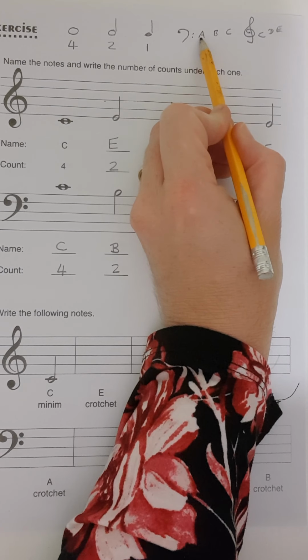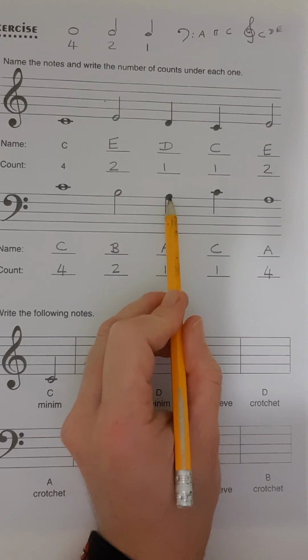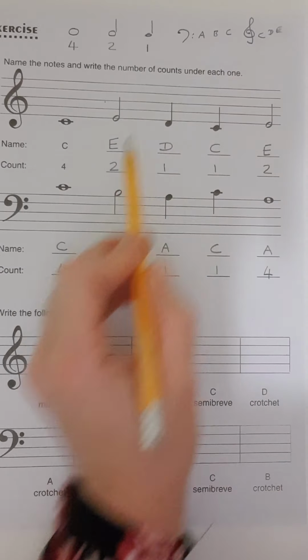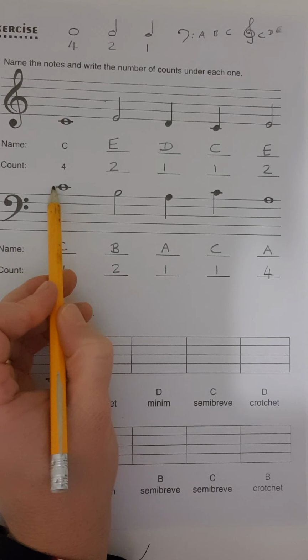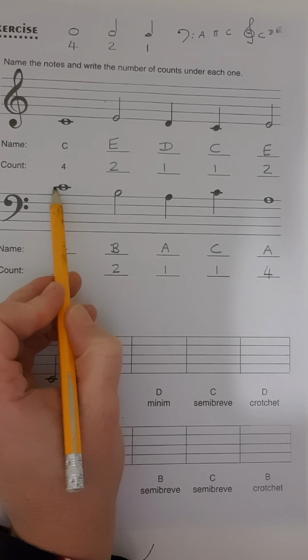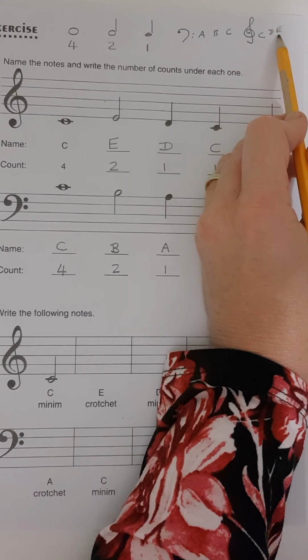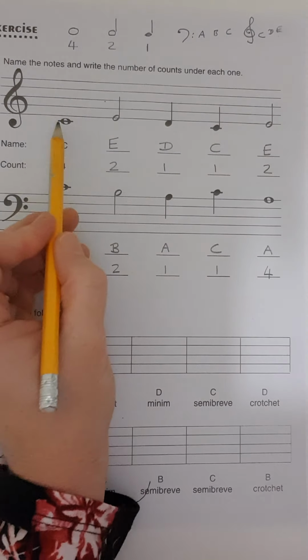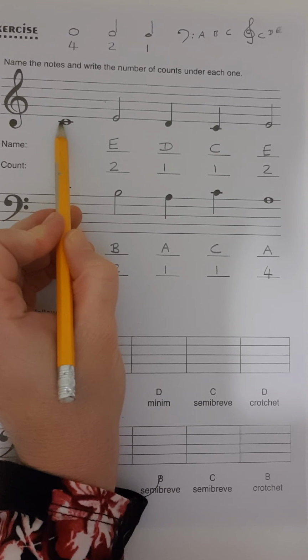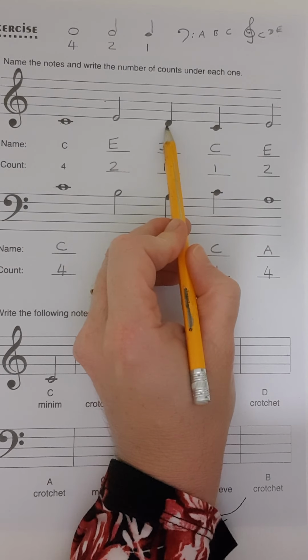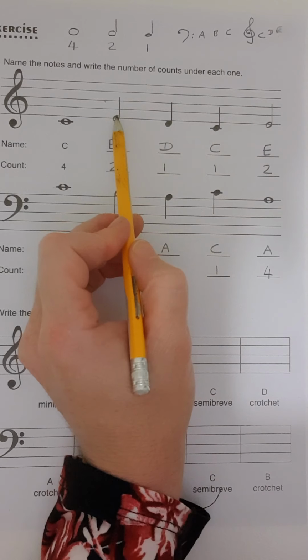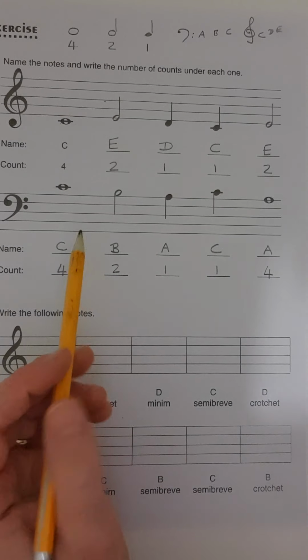We've looked at A, which is on the top line, B, which is written just above the line, and C, which is at the top with the ledger line going through, that's middle C. And we've looked at 3 notes in the treble clef, C, which is at the bottom of the treble clef with the ledger line, D, which is just below the bottom line, and E, which is on the bottom line.